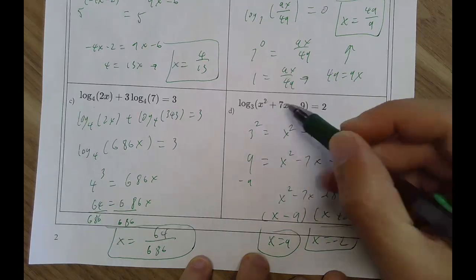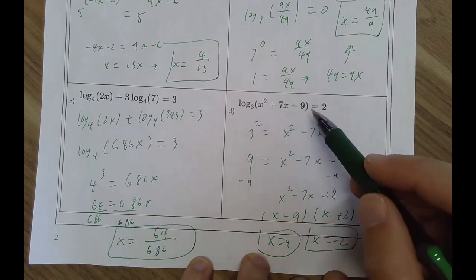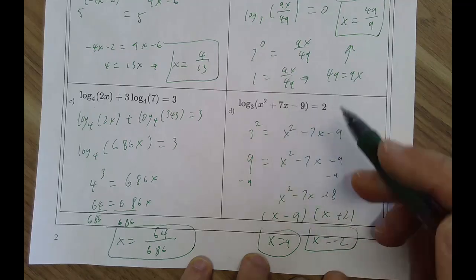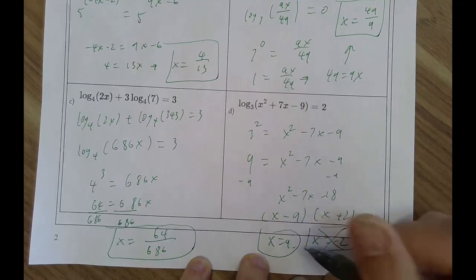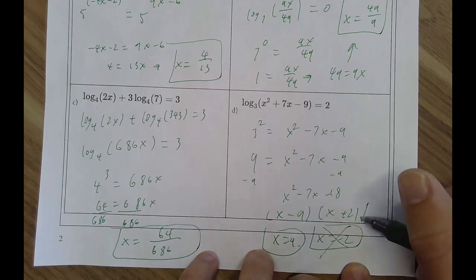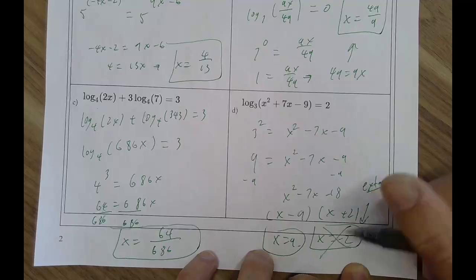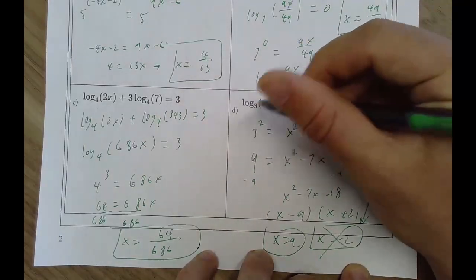So I know that one's going to be positive. When I plug in negative 2, I'm going to have 4 and negative 14, and negative 9 is going to be negative. So this was not going to work. So x equals 9 is my only answer. Okay, this is extraneous. All right, is that clear? So when I plug in a negative 2 in here, it comes out negative, and you can't take the log of a negative value. All right.